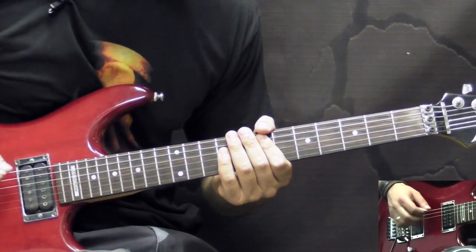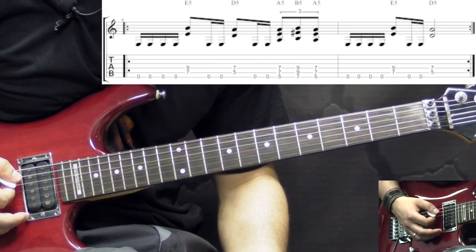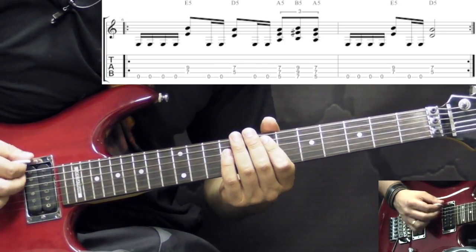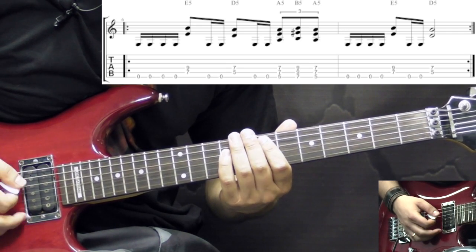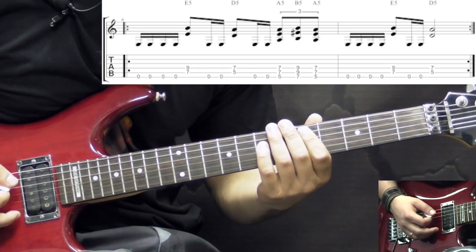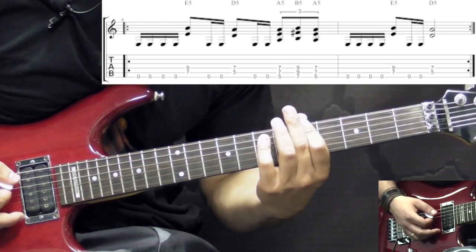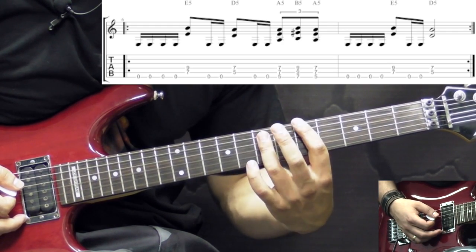So here we're playing chugs on the open low E string. Then, again, we have 4 16th notes. Then we play an E power chord, 2 chugs on the low E, go into D, 2 chugs on the low E, and then we play these 3 chords, which are A to B to A.